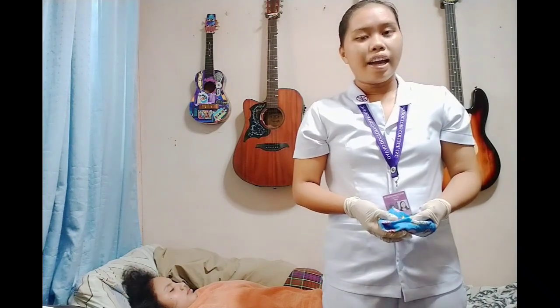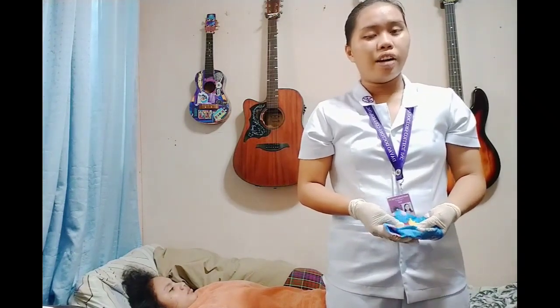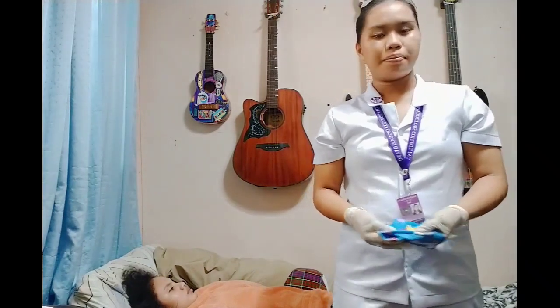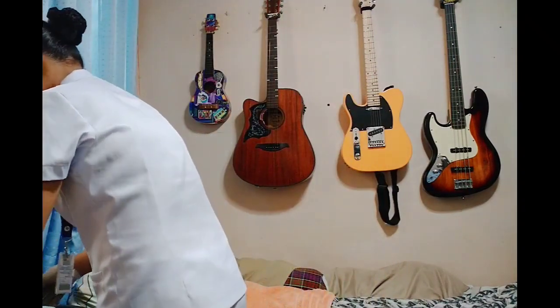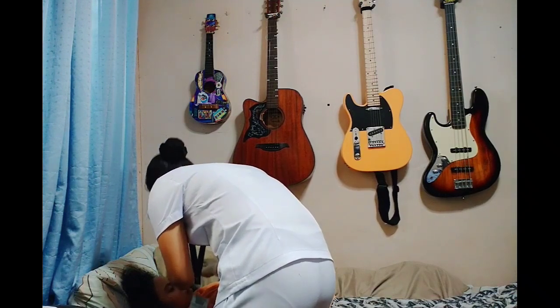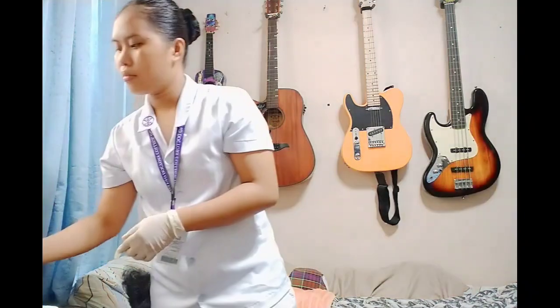Instill eye drops if prescribed, and also notice whether there is a blink reflex, and if you haven't noticed a blink reflex, keep the eyelid closed. Close the eyelid gently and place the eye pad or shield.